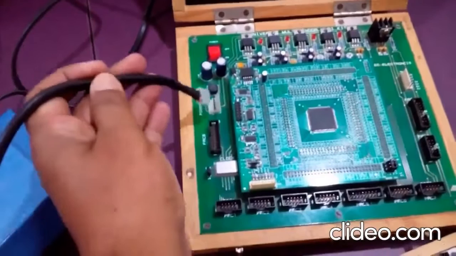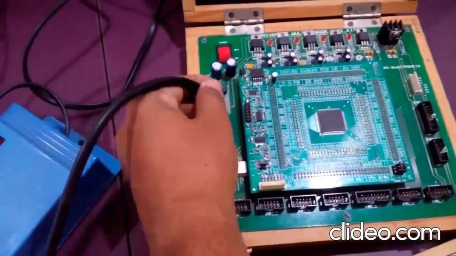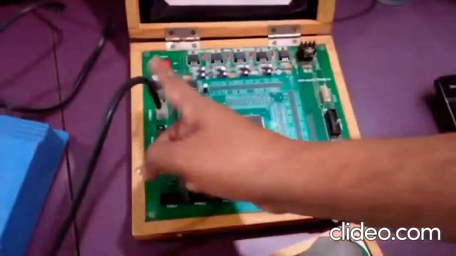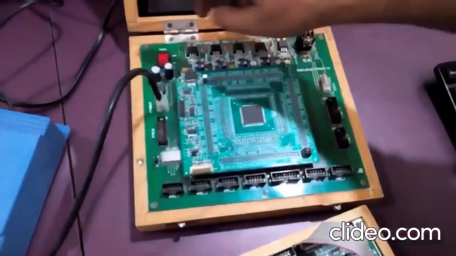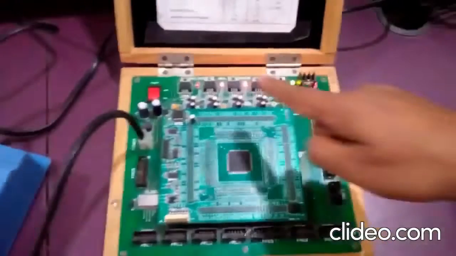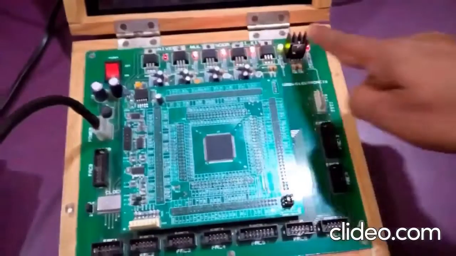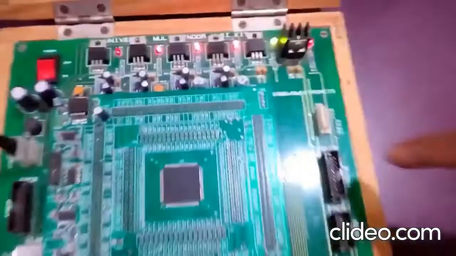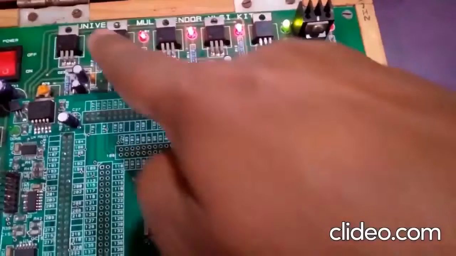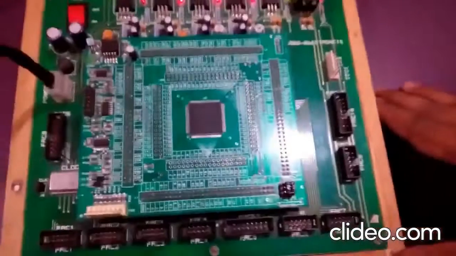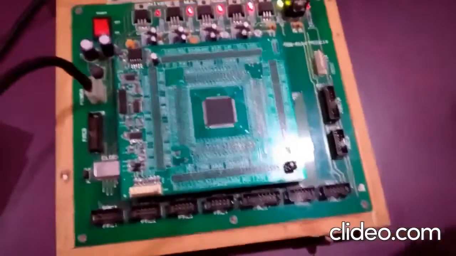So that's the way it's connected. Once we turn on the switch, you should be able to see all the LED lights glow. This indicates that your board is functional and all the circuitry is fine. It's ready for operation. It's ready for accepting inputs.